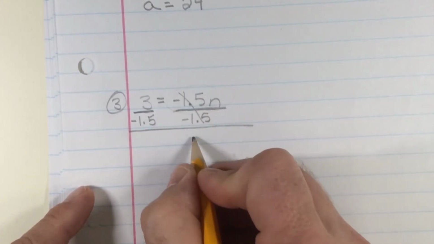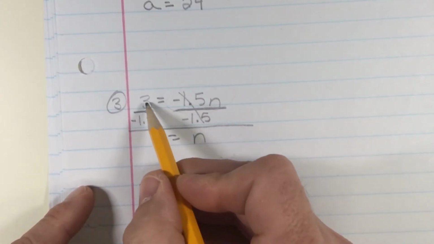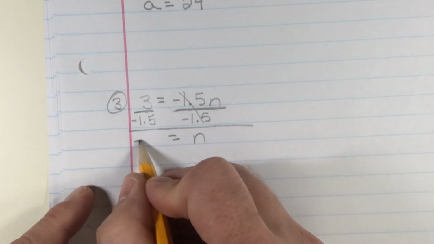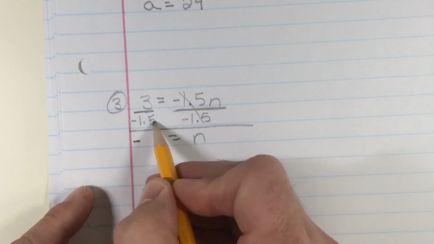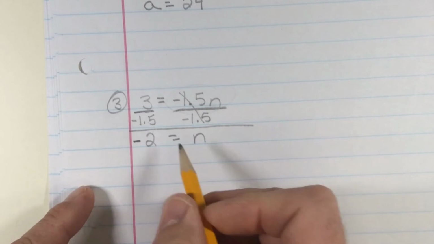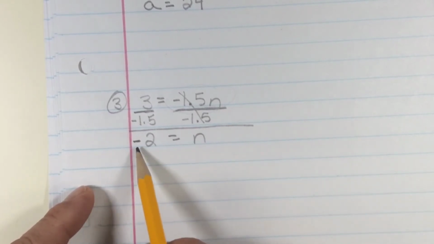Well, this side will leave us with just n, and over here, a positive and a negative, so my answer is going to be negative, and 3 divided by 1.5 is 2. 3 divided by 1.5 is 2, so negative 2 equals n.